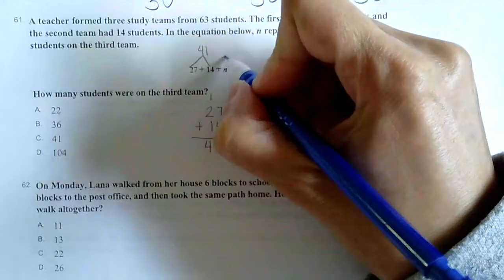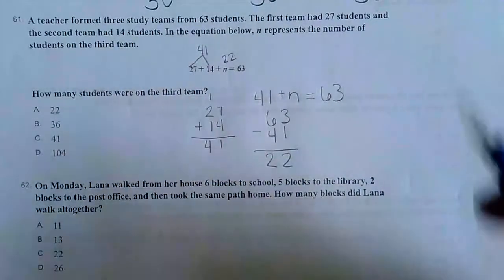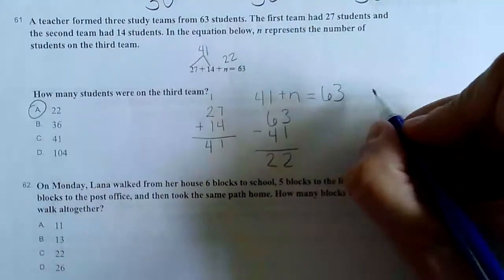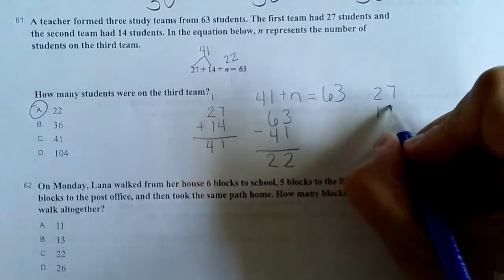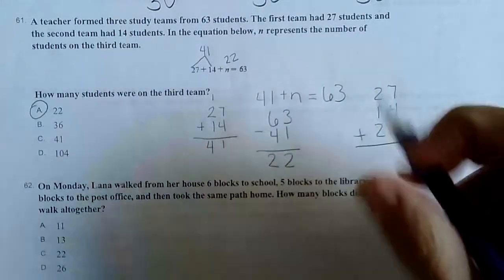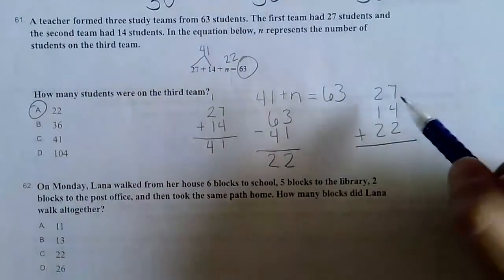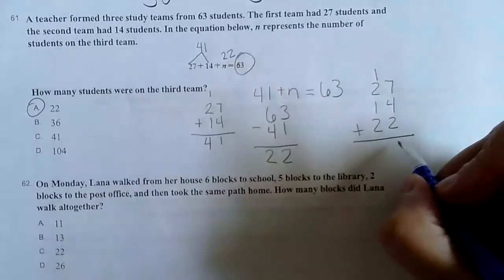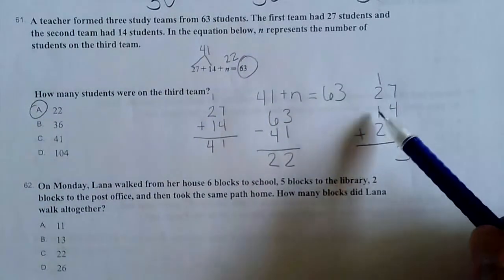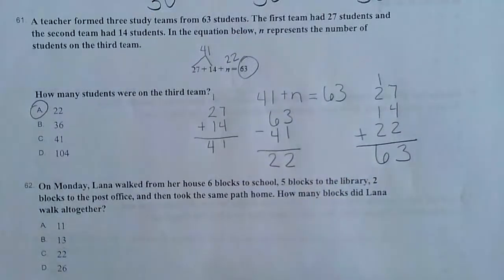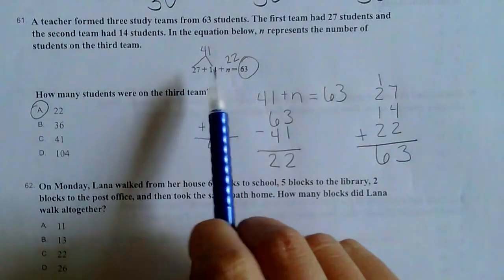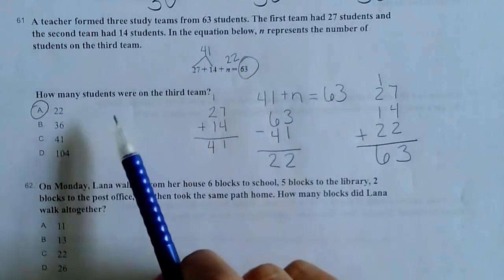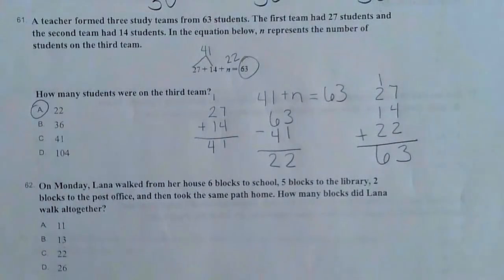Now let's be on the safe side before we move on, and let's check and make sure it works in there. Let's add 27, which is team 1, 14, team 2, and 22, which we think is team 3. And let's see if that gives us a total of 63. 7 plus 4 is 11. 2 more is 13. 2 plus 2 is 4, 5, 6. It worked perfectly. So always go back and check your work. Put 22 in for N, and you should get 63 when you add the 3 numbers. That tells us for sure that we have the correct answer.